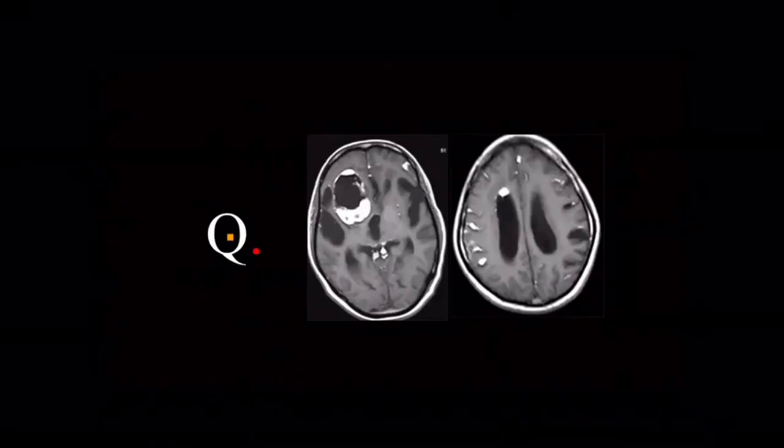Epidermoid cyst. Dermoid, you mean? Dermoid, yes. This is the dermoid because of the fat, and there are some fat globules inside the ventricle and also in the subarachnoid space.